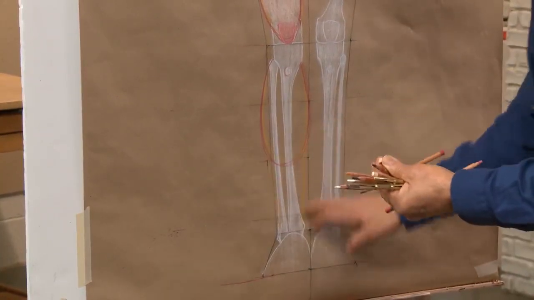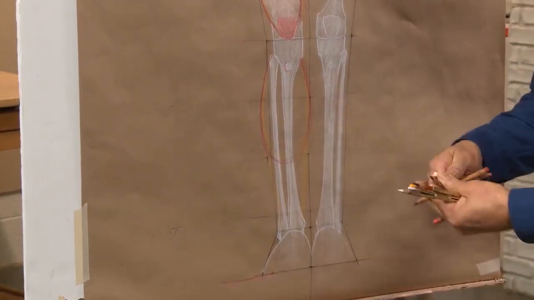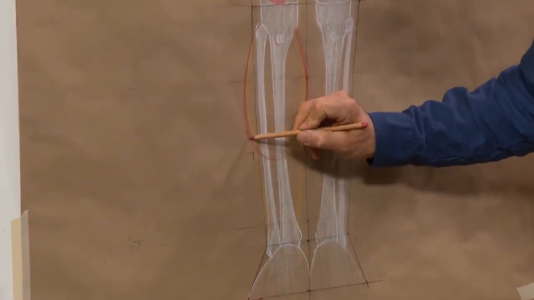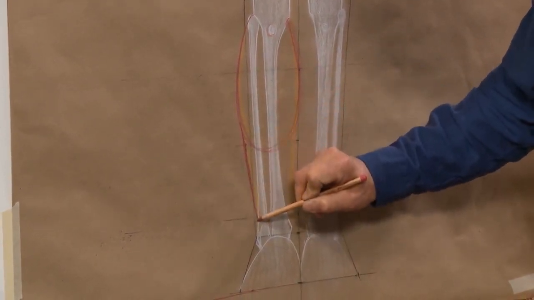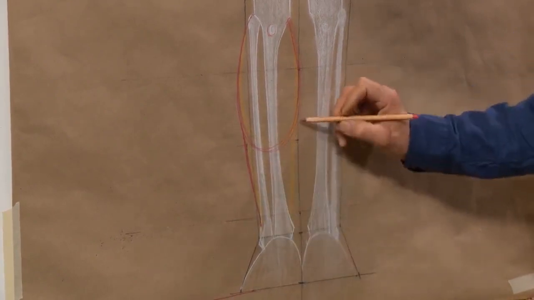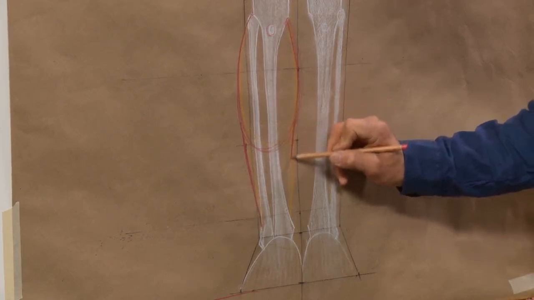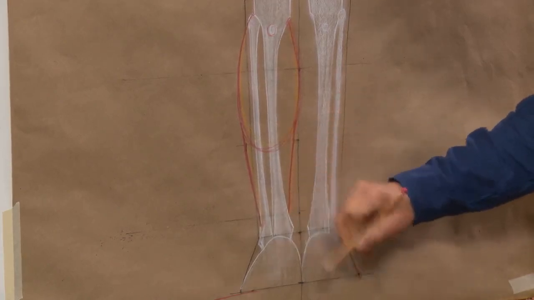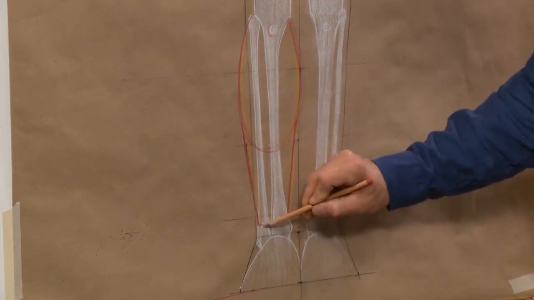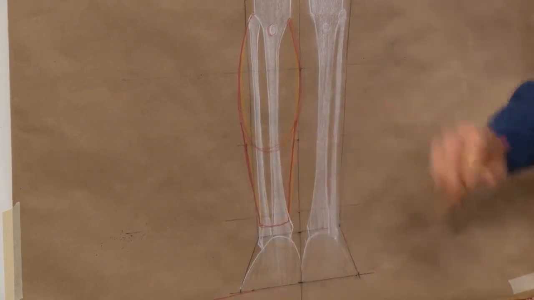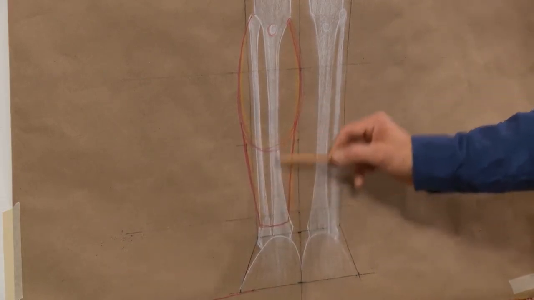Below this, I'm going to have a conical shape that will end just above the malleoli, sorry, the ankles, here, like this. If I look at this general set of shapes, it's almost as if I have an ice cream cone, see that?